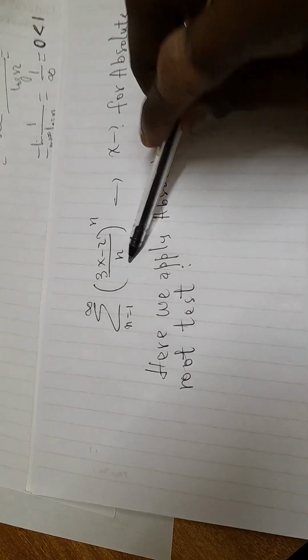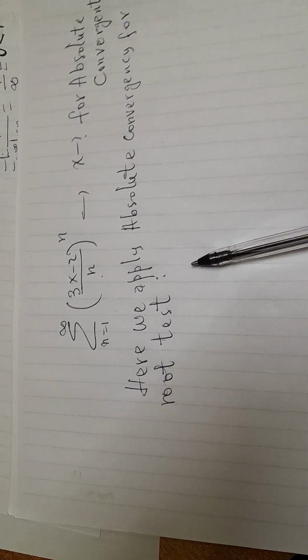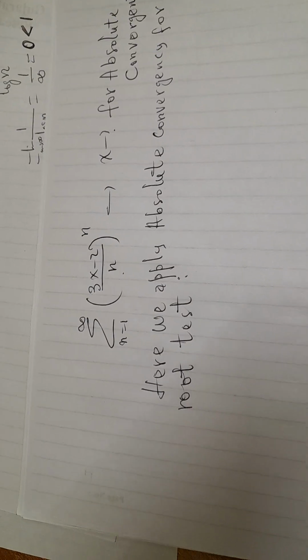It says that if I have a series that is convergent by using the root test, then in this interval the series is absolutely convergent.